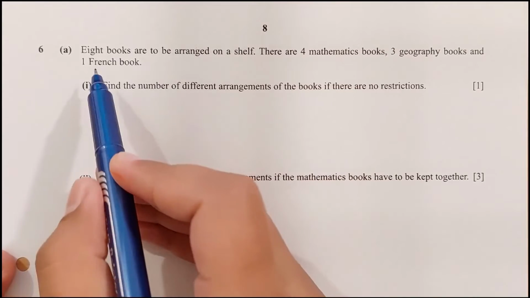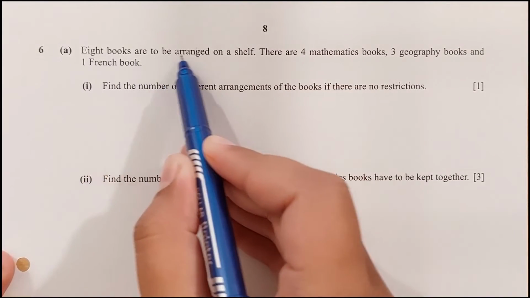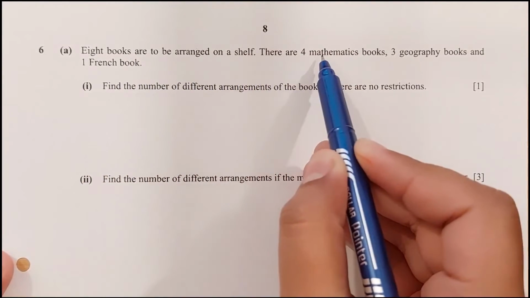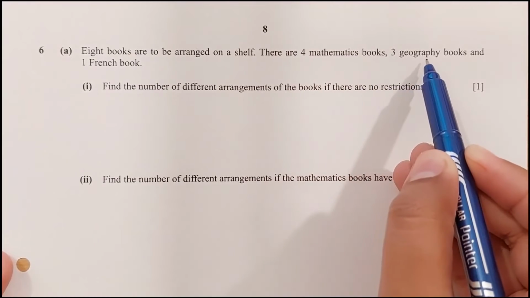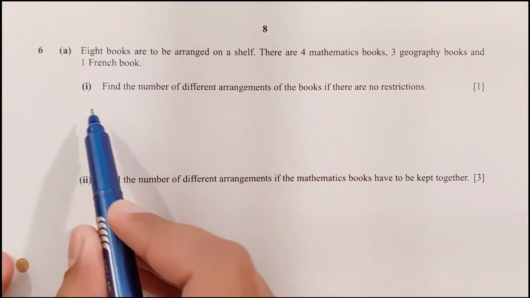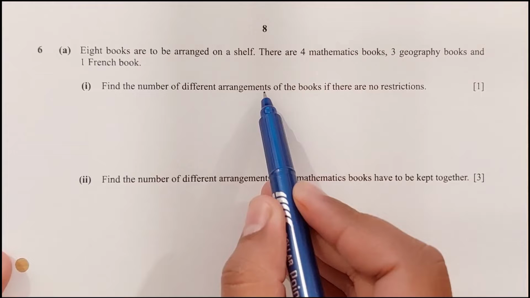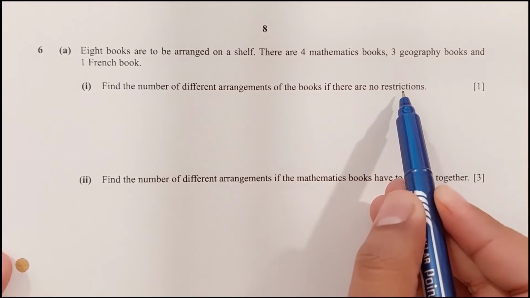Question number 6, part A. 8 books are to be arranged on a shelf. There are 4 mathematics books, 3 geography books, and 1 French book. Number 1, find the number of different arrangements of the books if there is no restriction.